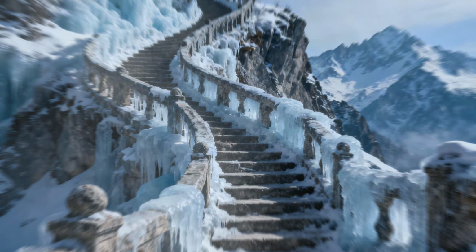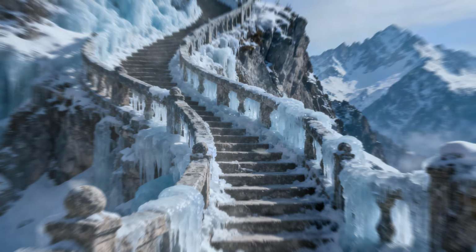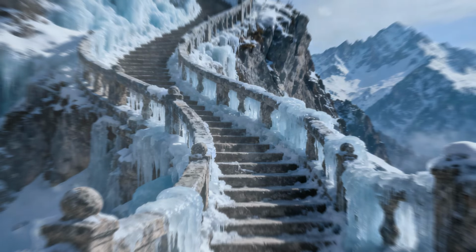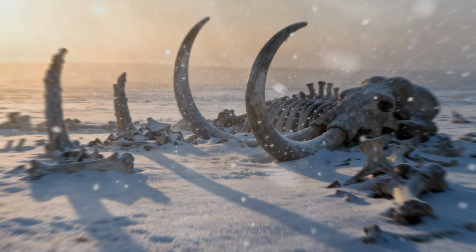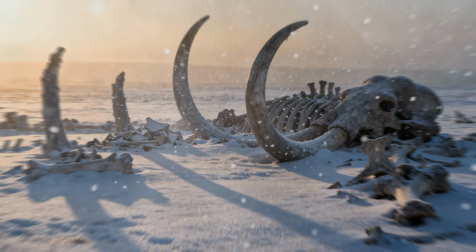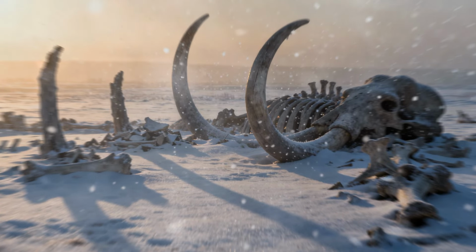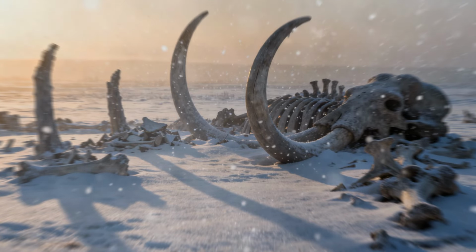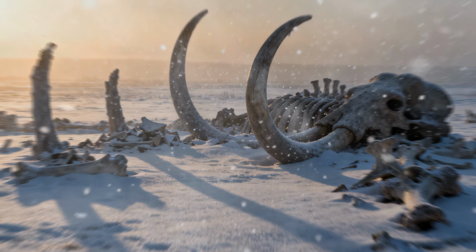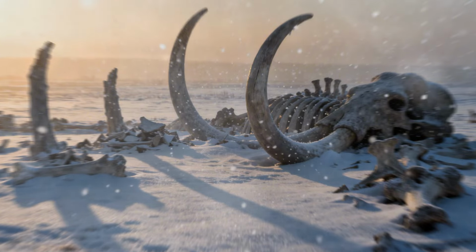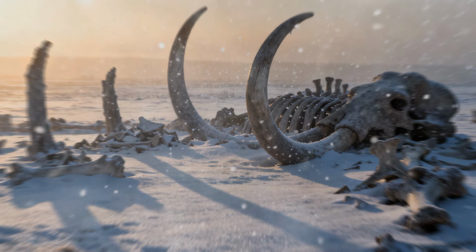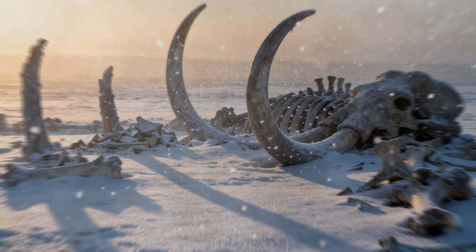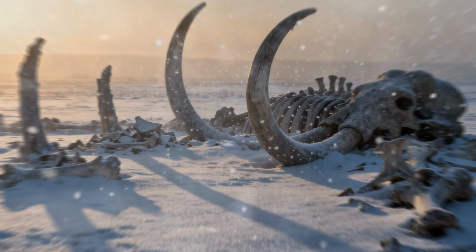When those walls failed, the earth itself seemed to roar. These were not ordinary floods. They were torrents so immense that they rewrote the land in a matter of days. In North America, one of the greatest examples of this lay beneath the Laurentide ice sheet. As it melted, a massive body of water known as Glacial Lake Agassiz formed, larger than all of the Great Lakes combined. For centuries, it remained trapped behind walls of ice and land.